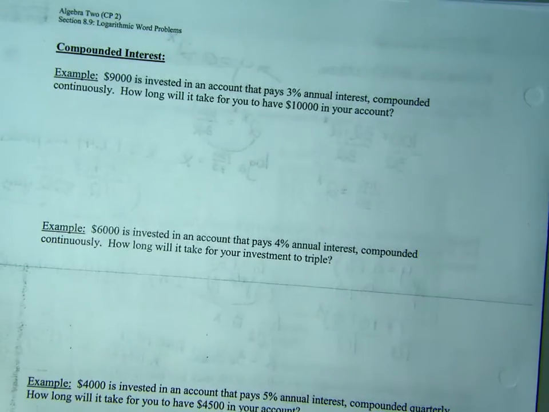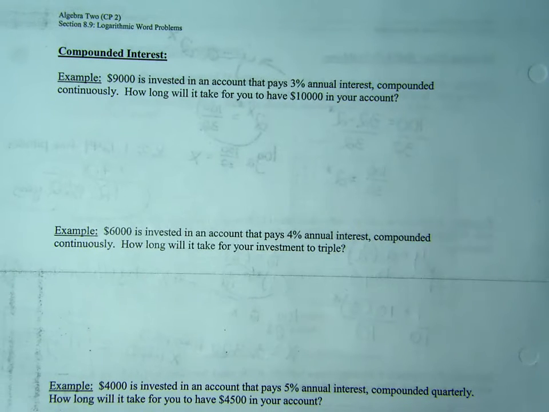Please read the first problem. Decide what formula you're going to use. Fill in the numbers, but don't do any solving yet. Can you wait till Ellen gets back, please? Thank you.